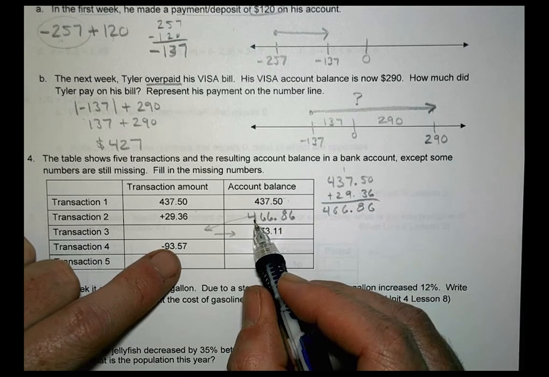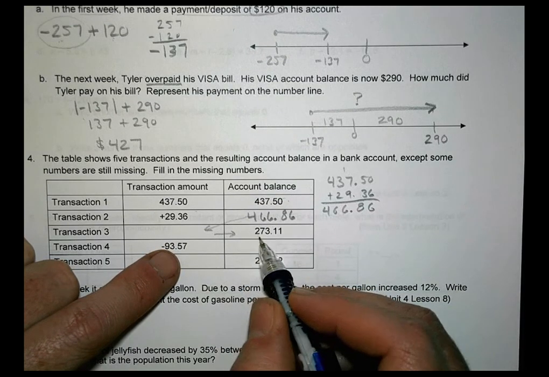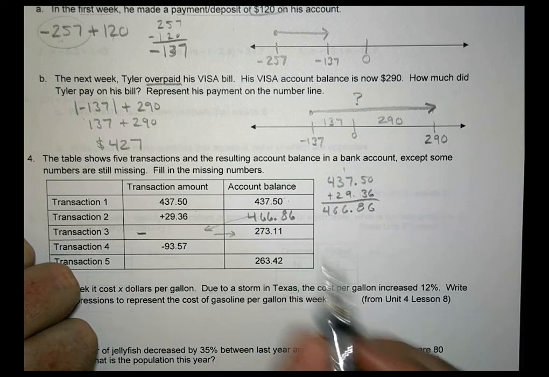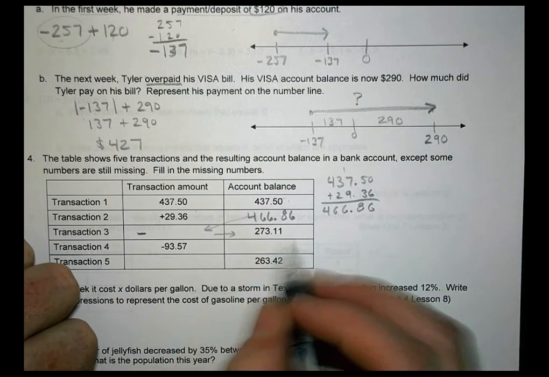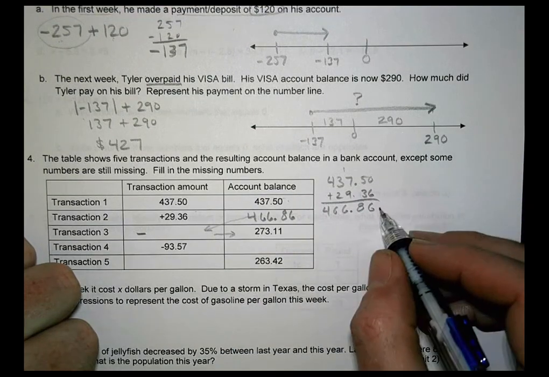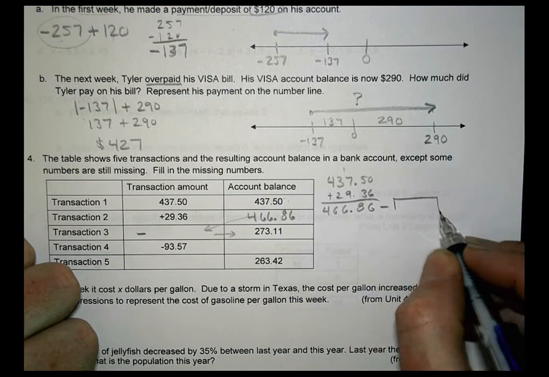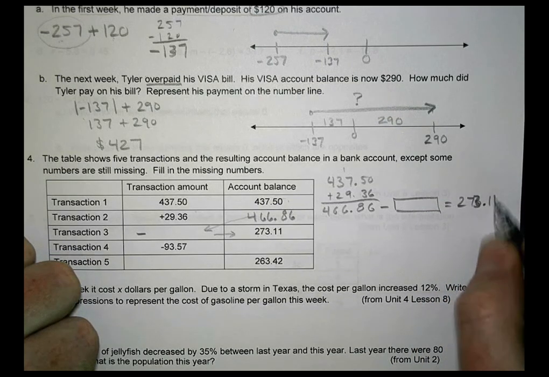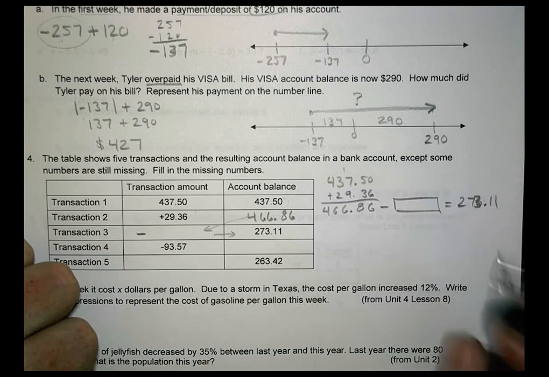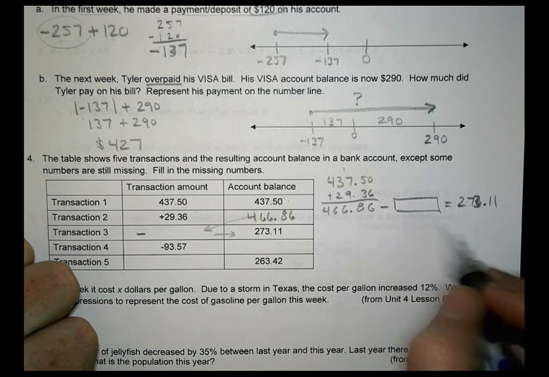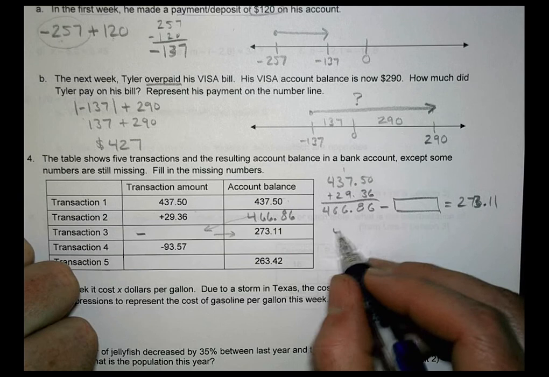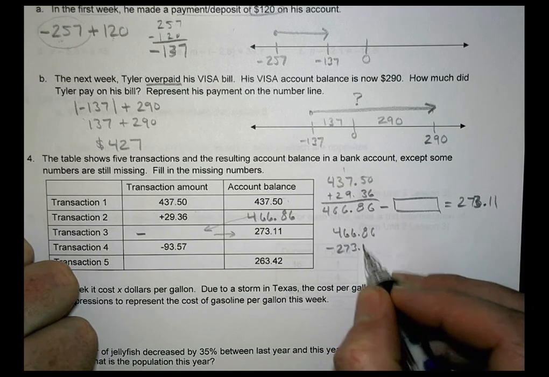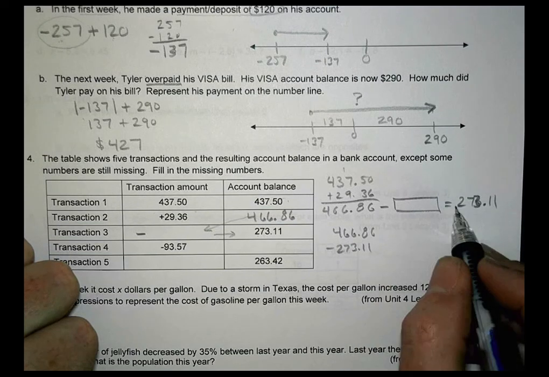So we see we have 400 and something, and we end up with $273, which means whatever that transaction is going to be, it needs to be a negative transaction to get there. So to find out what that's going to be, it's like saying 466 minus something is going to give me 273.11. Another way of doing this is I could just change the places around, and if I do 466.86 and I subtract 273.11, that'll tell me the difference between those two numbers.